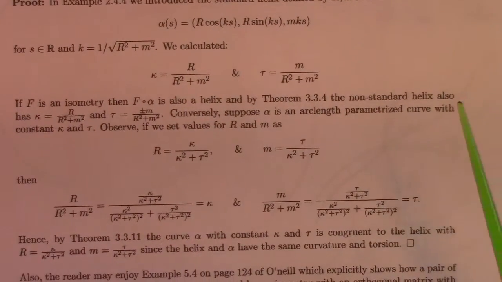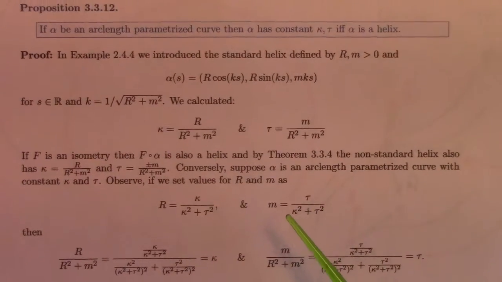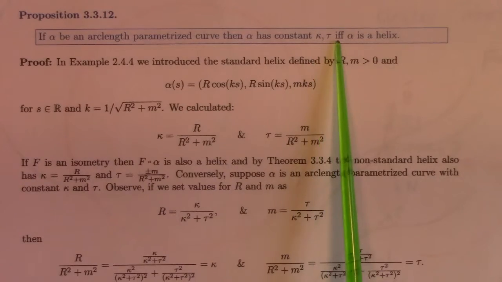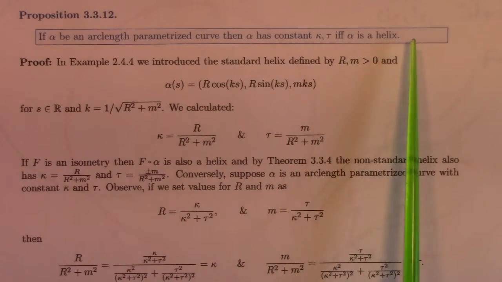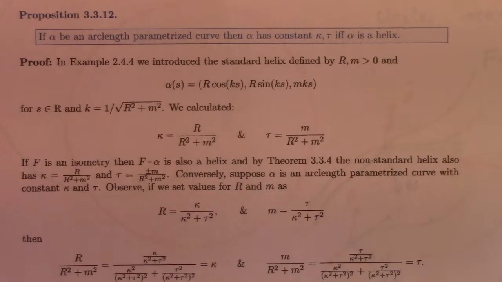Finally, an example. If you have an arc length parametrized curve and it has constant curvature and torsion, that's true if and only if it's a helix. Of course, in this direction, if it's a helix, it has constant curvature and torsion, that we calculated before. And we found that the curvature for this standard helix was r over r squared plus m squared, and the torsion was m over r squared plus m squared, right?